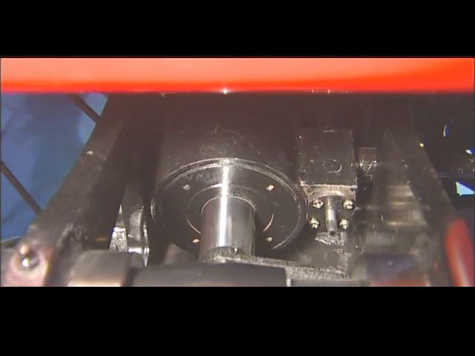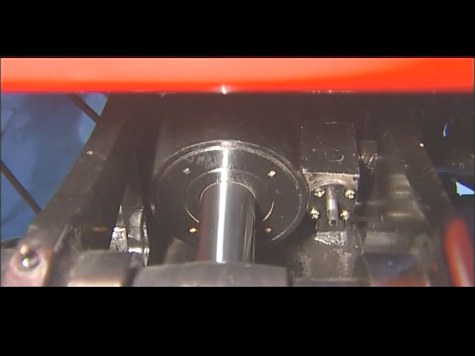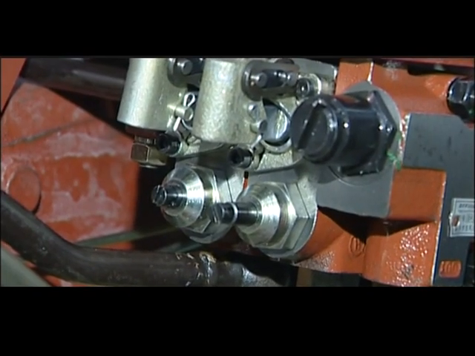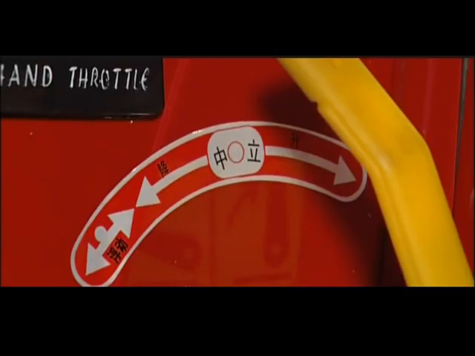Forced pressing into soil hydraulic system. Optional. Forced pressing into soil hydraulic system is controlled by the slide valve with a floating position, with the 4 locations of lifting, neutrality, descending, and floating.